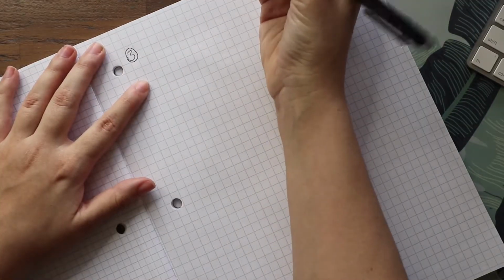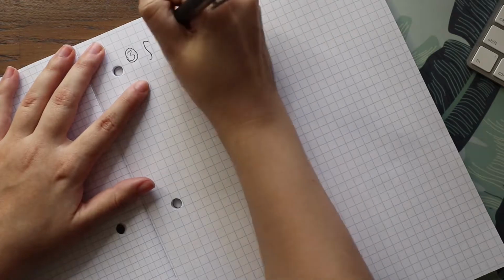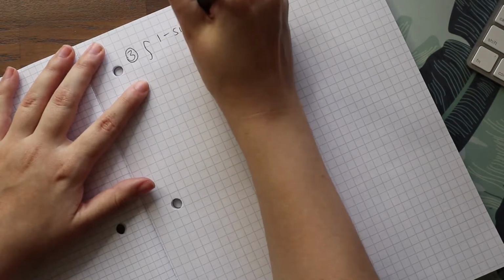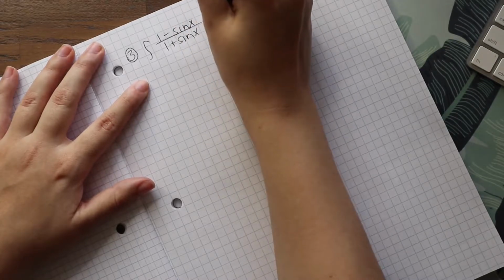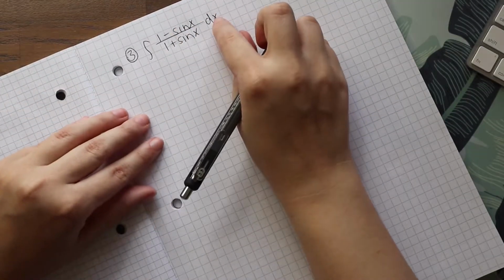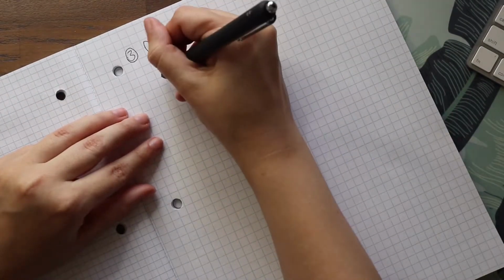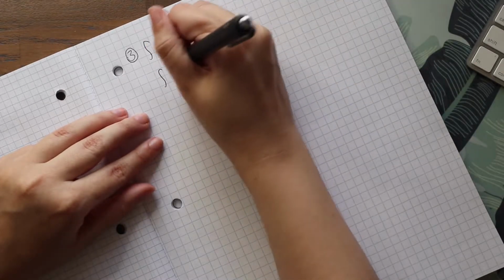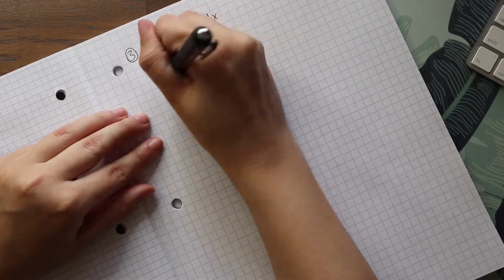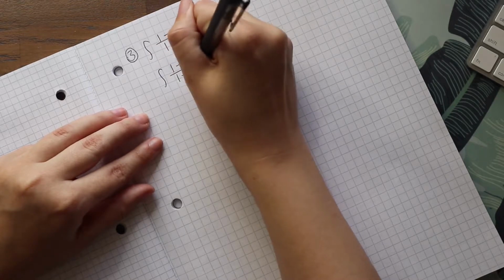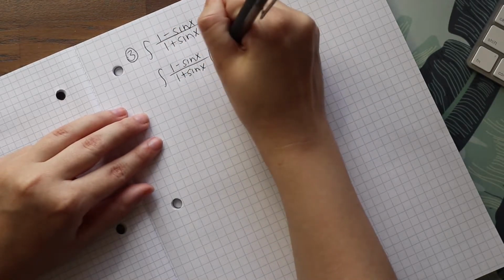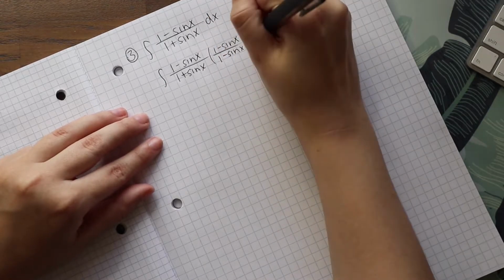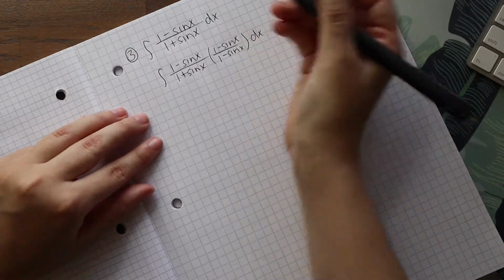Okay, and last but not least, let's solve this last integral that I picked out. All we're going to do with this is work with this, manipulate it a little bit, and get it to a place that's easier to solve. So the first thing I'm going to do is multiply the top and bottom by 1 minus sine x, which is the equivalent of multiplying by 1, so it's totally fair to do.